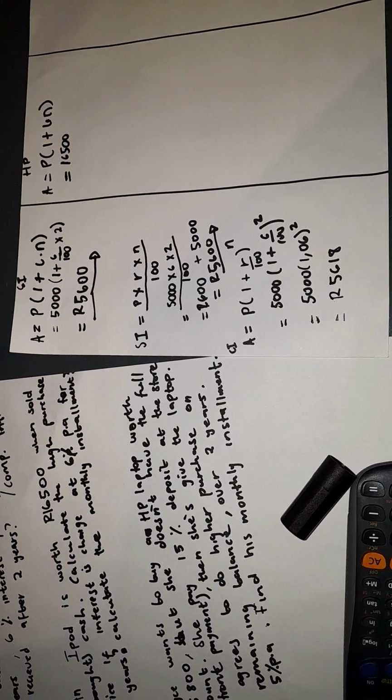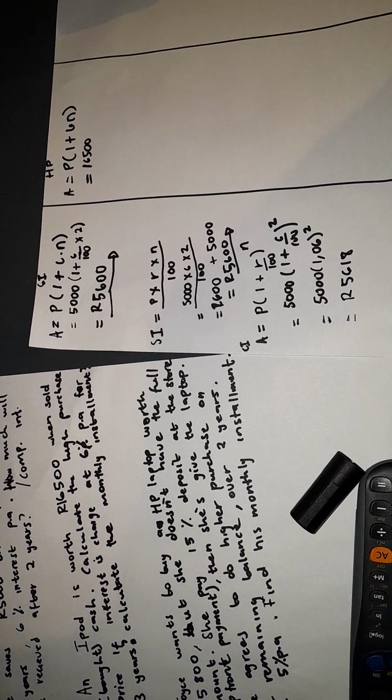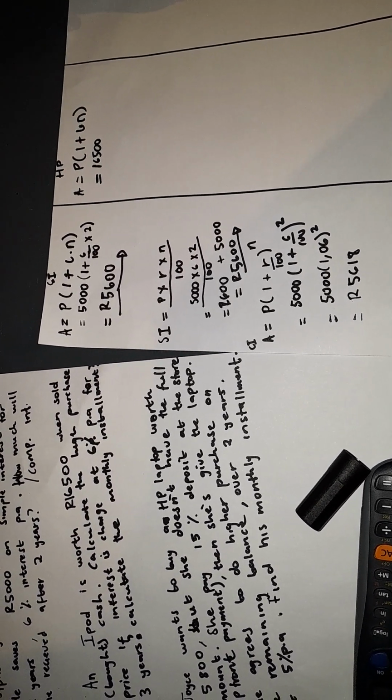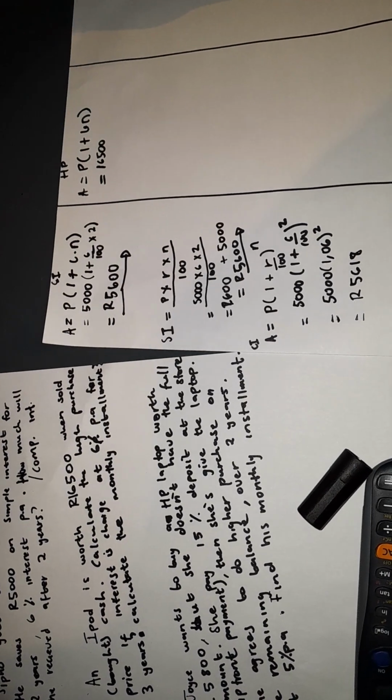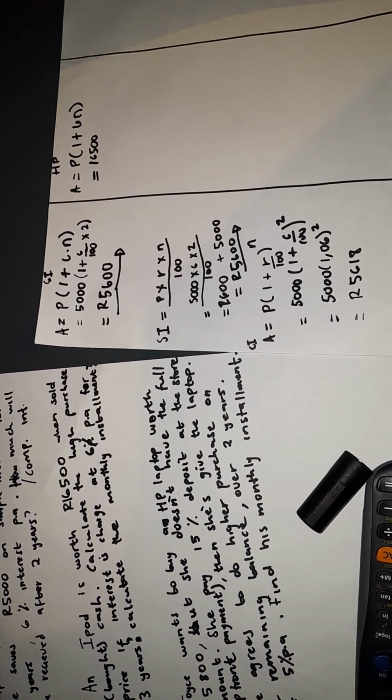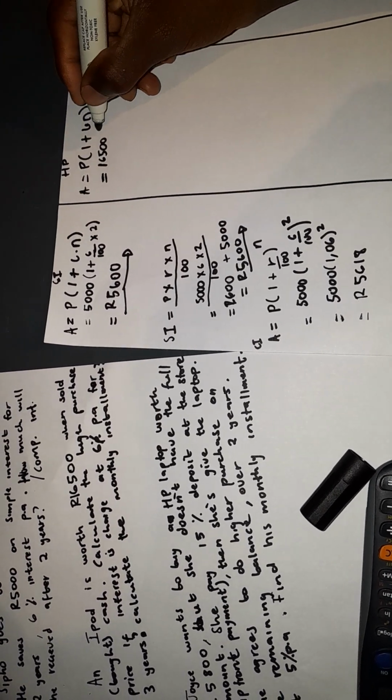This was the amount they would have sold the iPod for if he or she decided to buy it with cash, but unfortunately he chooses to do installments.